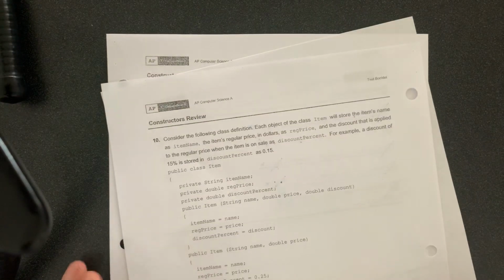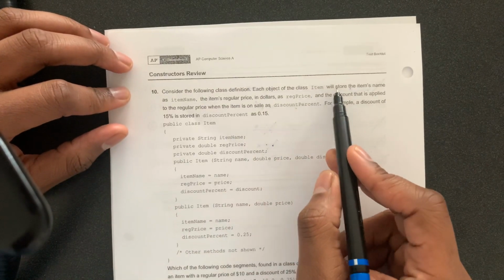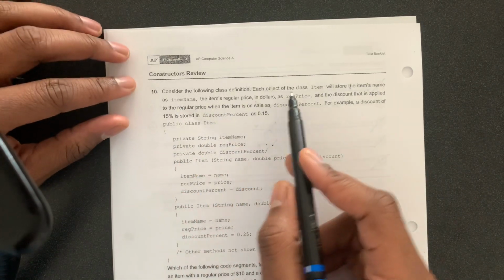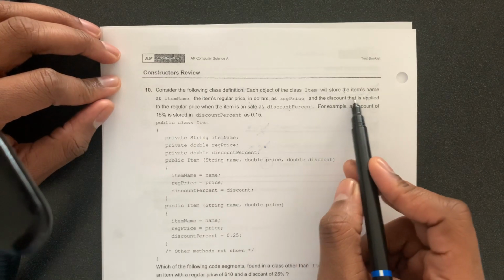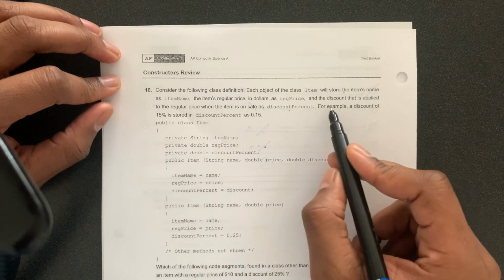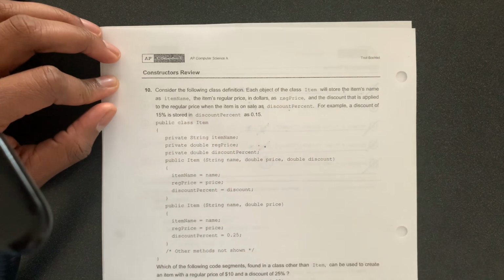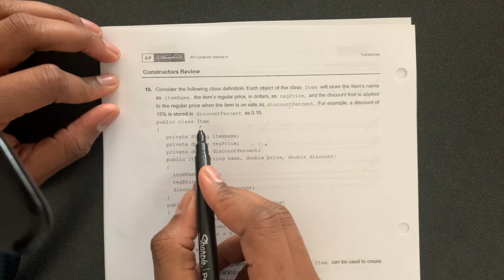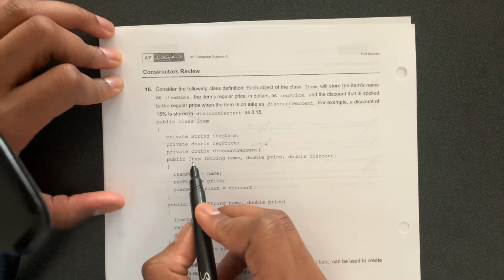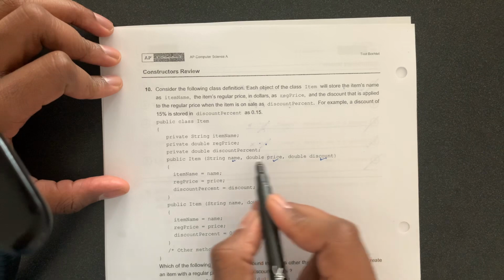Let's see, we have an item class that will store the item's name as item name, the item's regular price in dollars as regular price, and the discount that is applied to the regular price when this item is on sale as discount percent. For example, a discount of 15% is stored in discount percent as 0.15. So we have our class item. We have our 3 instance variables of item name, regular price, and discount percent. And then we have this constructor where in order we take a name, a price, and a discount. So 2 doubles and a string.